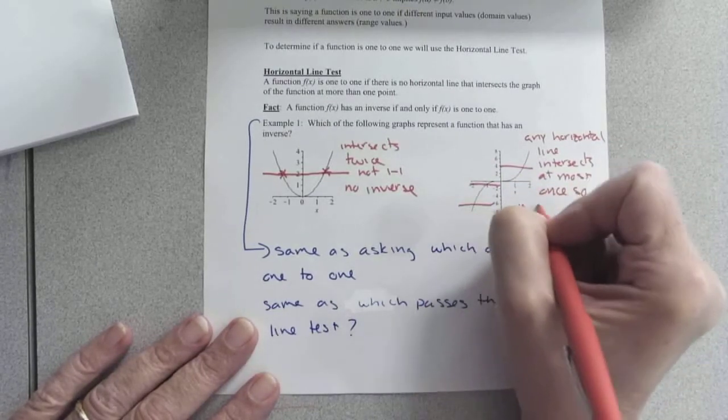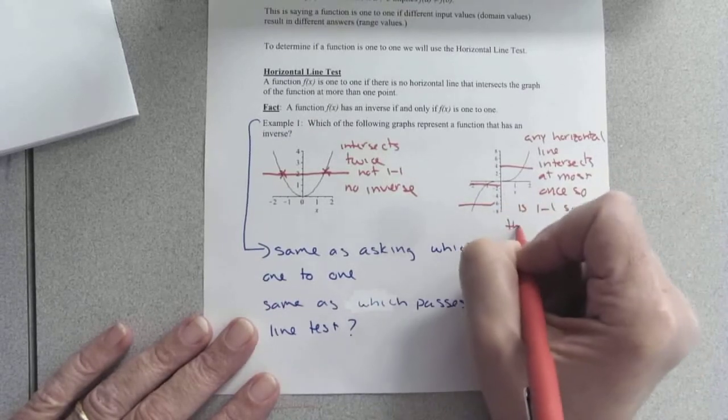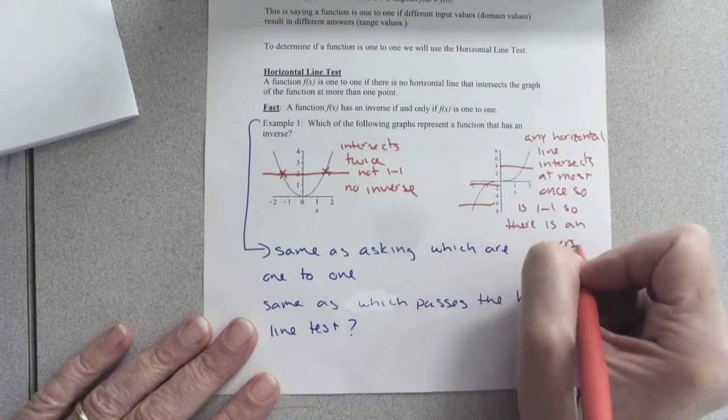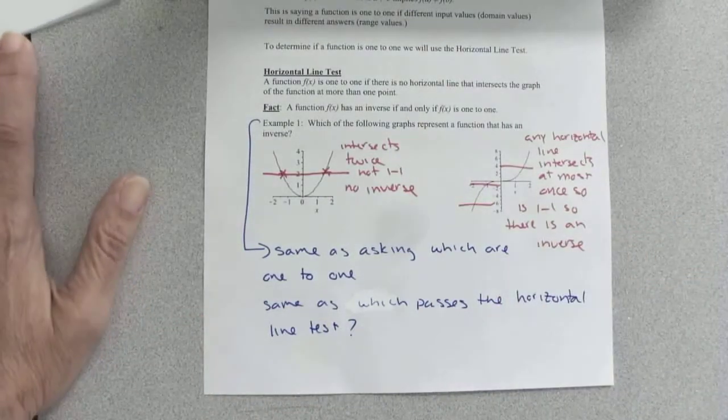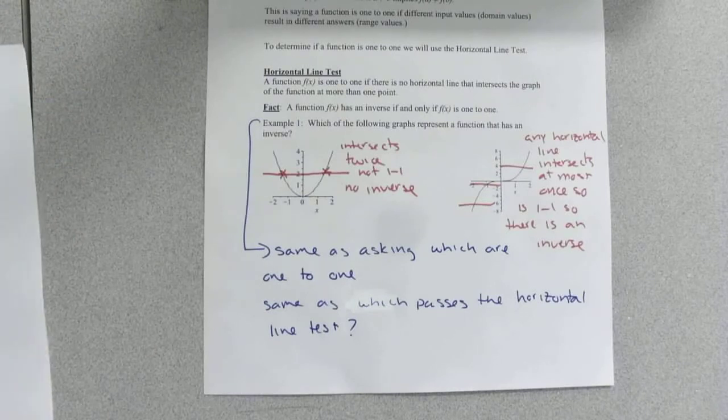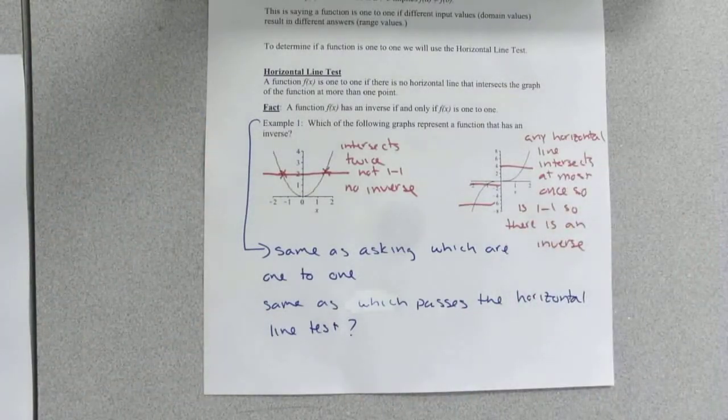So it is one-to-one. So there is an inverse. So that's all there is to the horizontal line test, which then if it passes the horizontal line test, the function is one-to-one, and if it's one-to-one, it has an inverse.